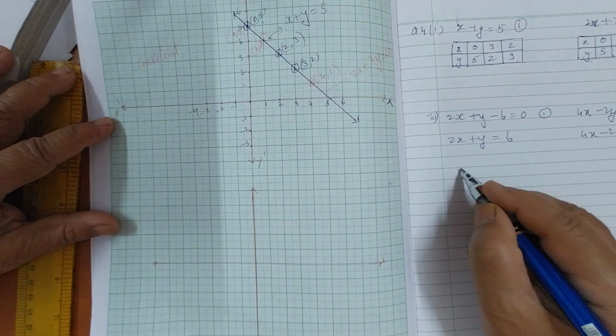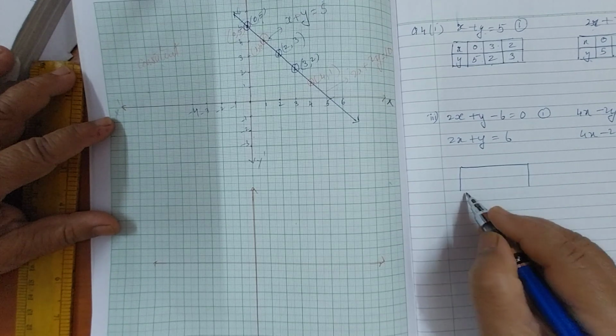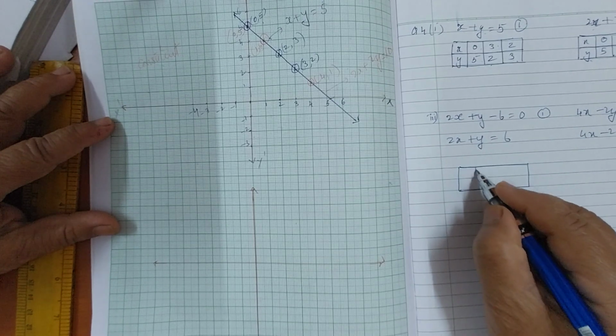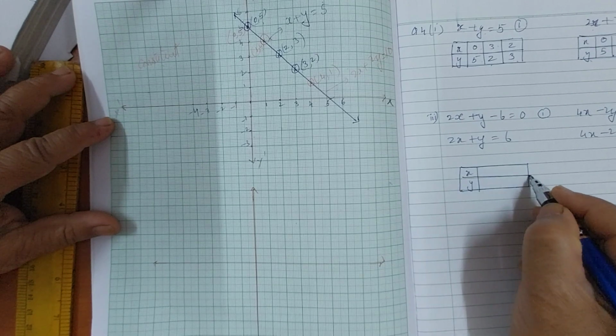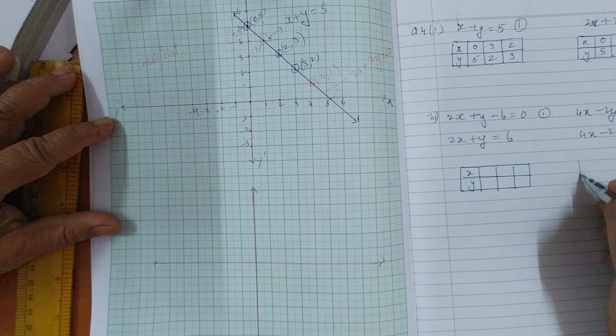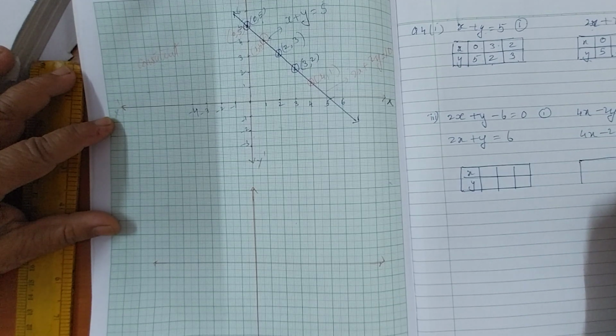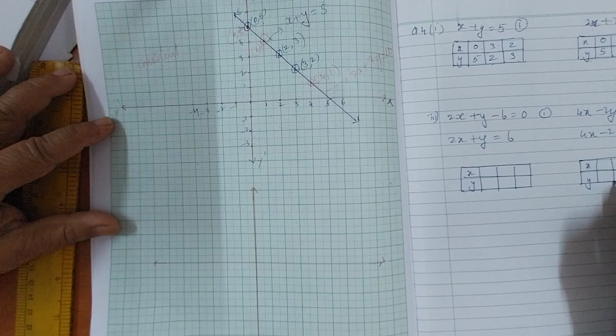Now, let's try to find out a minimum of 3 values. You can do it with 2 values as well, but if you have to get an accurate line, then you will have to give a minimum of 3 points.